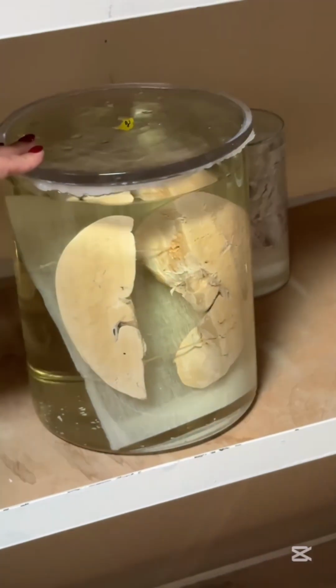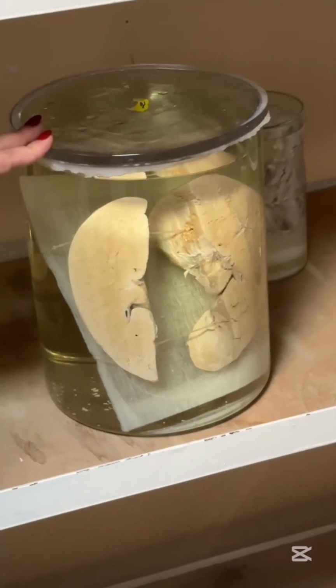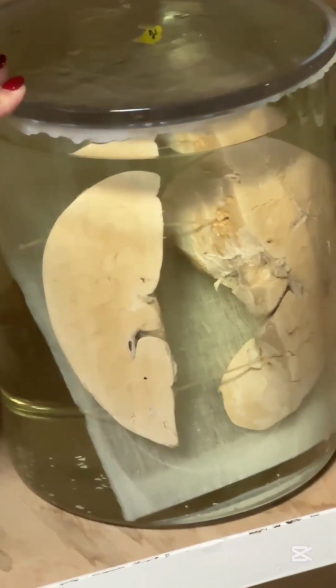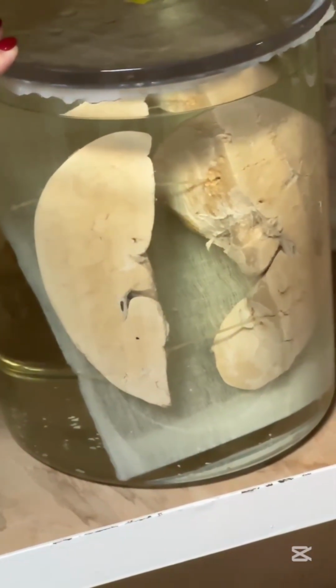Not present. Goose liver, easy micropreparate, fatty dystrophy of the liver. Liver is enlarged in size, flabby consistency, yellow color due to accumulation of lipids. That's why we called it goose liver. I can ask special staining for lipids. I think you know Sudan 3.